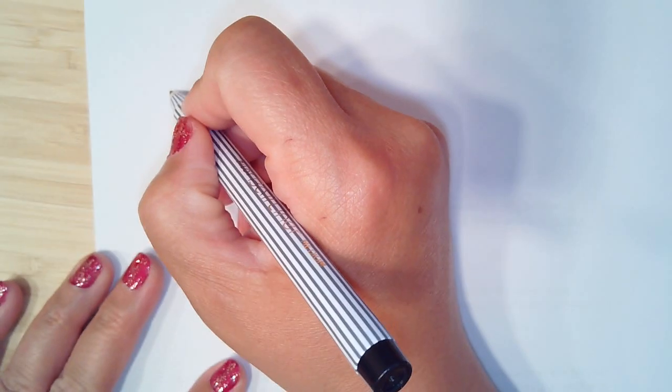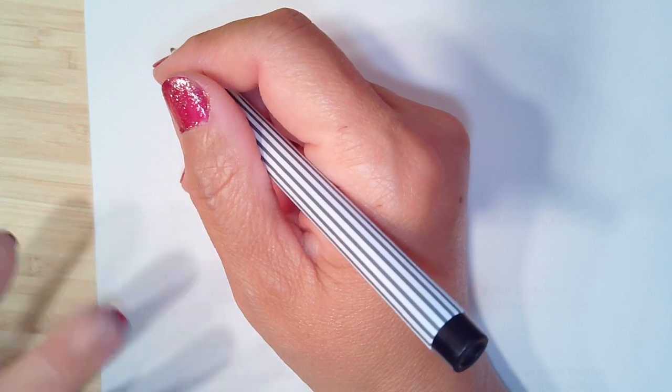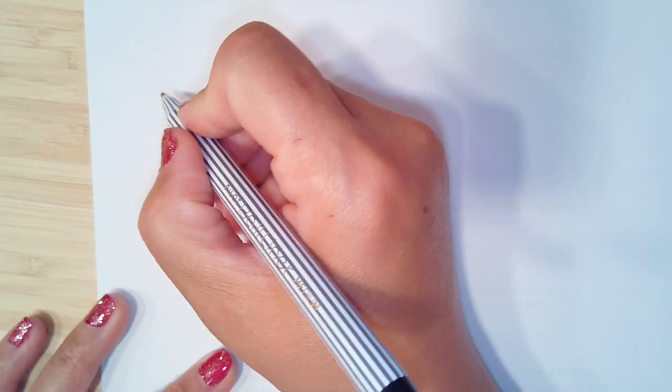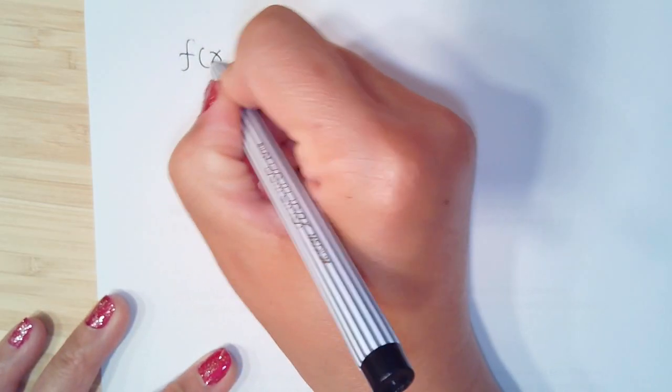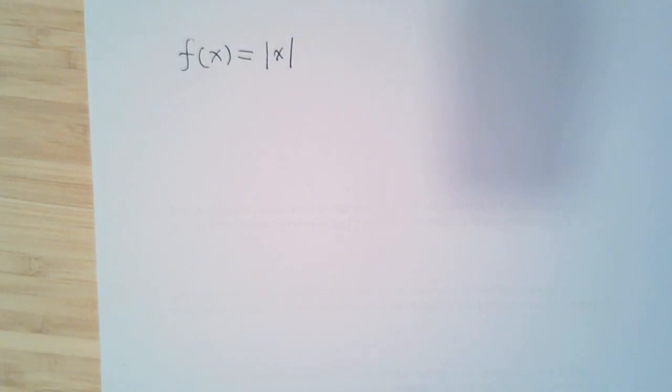Nothing compares to a real example. I already know so many things. If I give you a function, whatever function, then you can just use what we learned to do the transformation. So what about f of x equals absolute value of x? That is this.